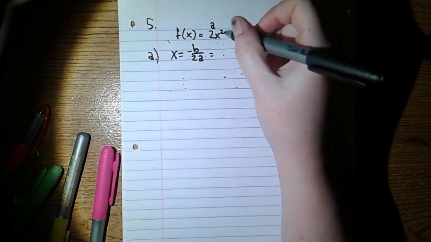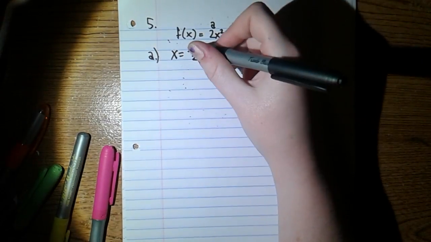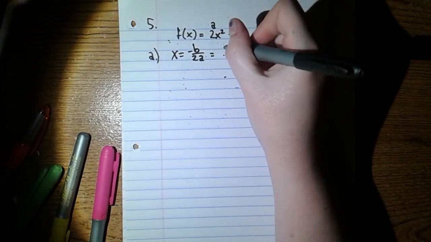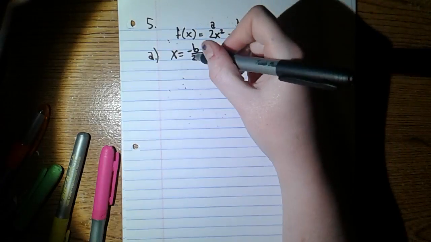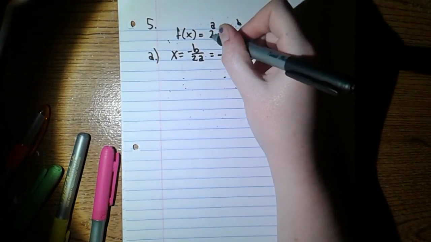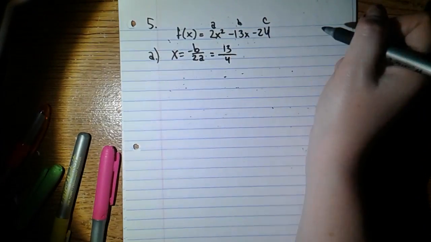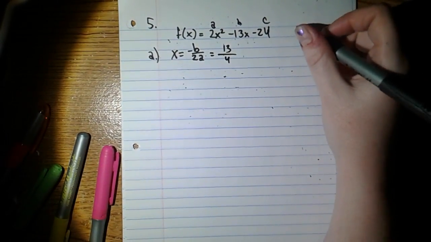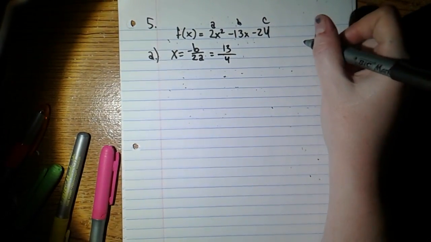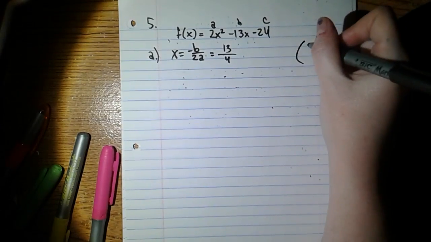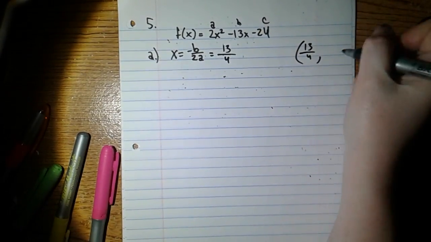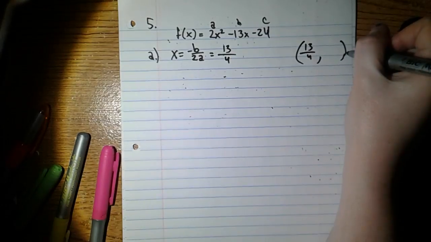So that's going to be equal to negative negative 13, so that means positive 13 over 2 times A. A is 2, so 2 times 2 is 4. So this is your x value. And when it says write it as an ordered pair, it wants it like this with whatever your y is.